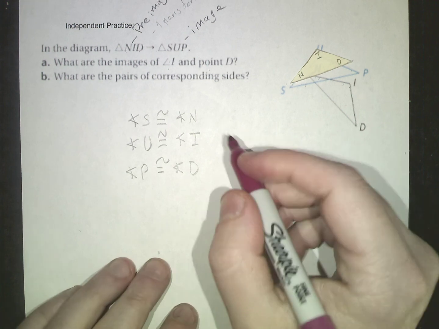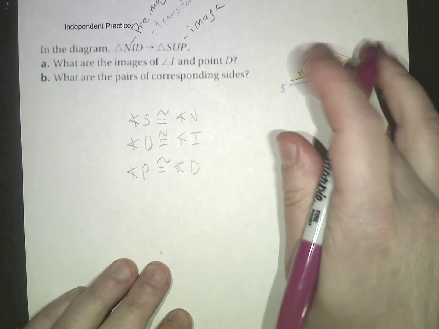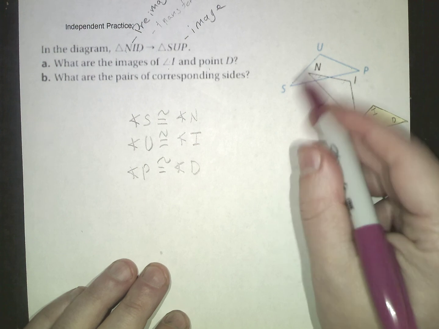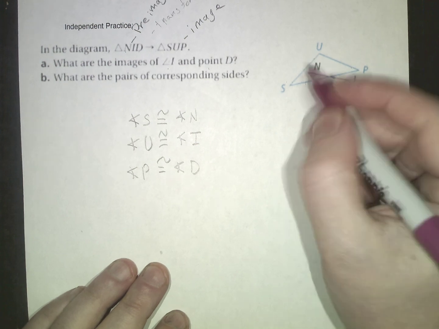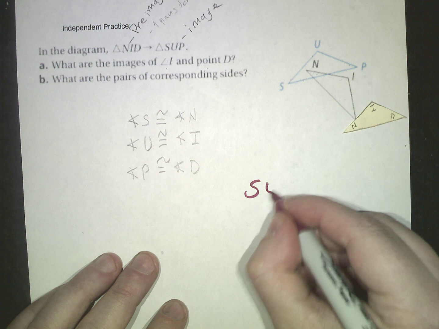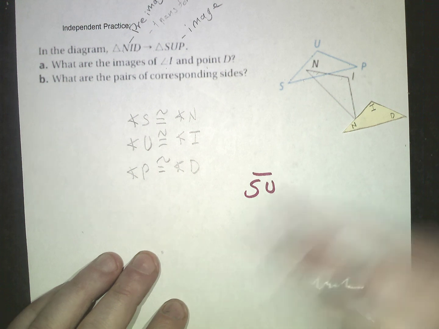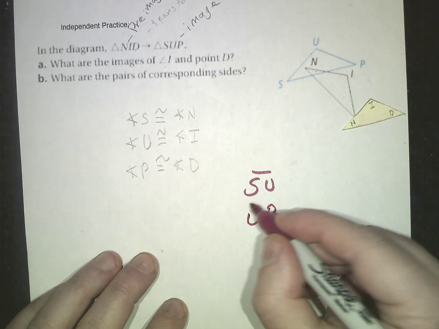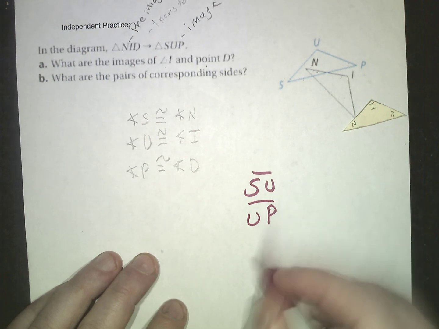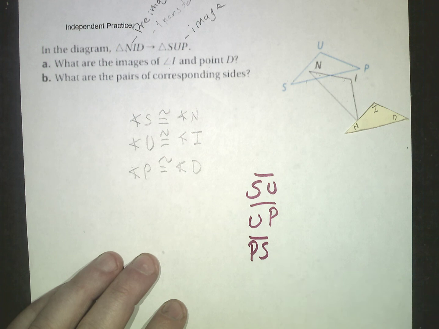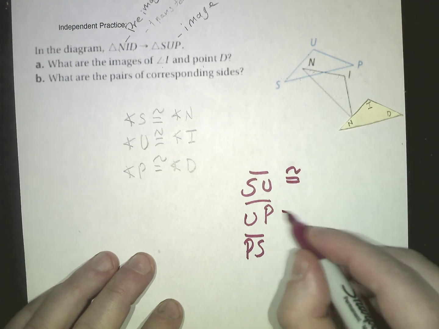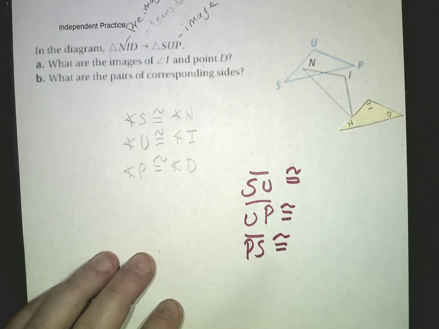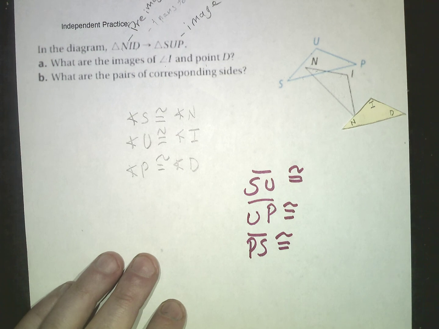Next one I'm going to do is the pairs of corresponding sides. So I'm going to look at SUP. SUP has three sides. SU is one side. UP is another side. And finally, PS is another side. Now, since they're congruent, they have the same size and shape, which means all these sides are congruent.